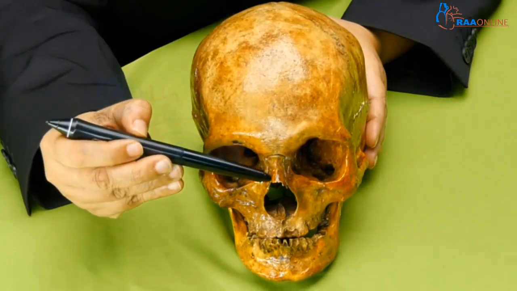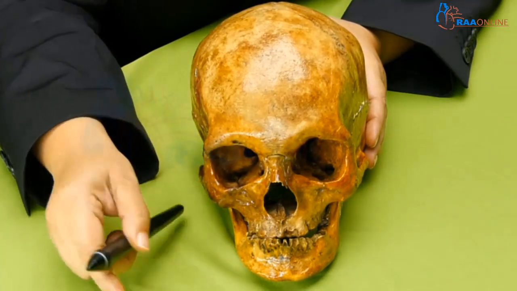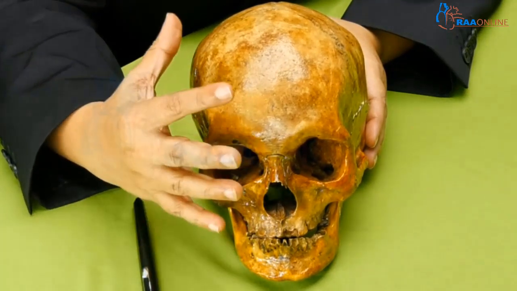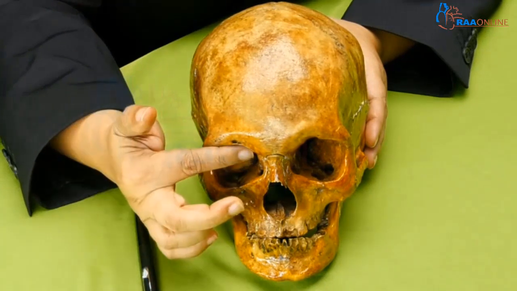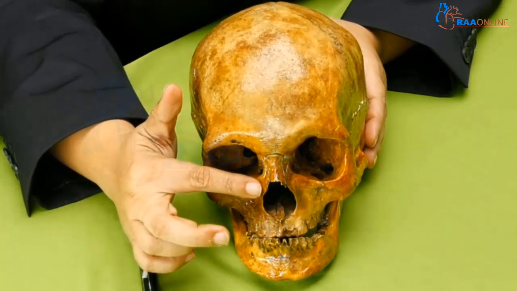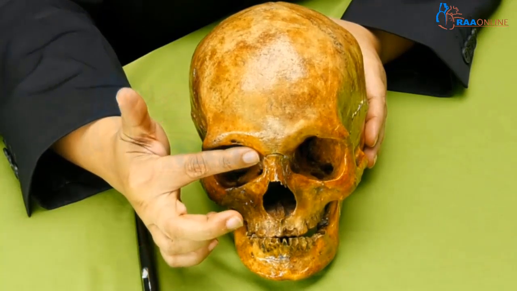So to repeat, the boundaries of the orbit are, you have the base of the orbit which is seen on the norma frontalis. It has a superior boundary, a lateral boundary, an inferior boundary and a medial boundary.